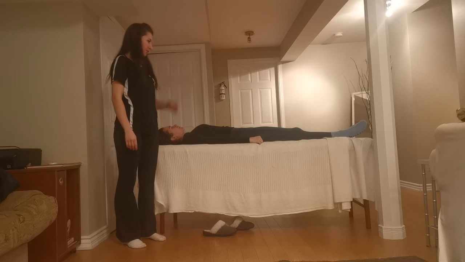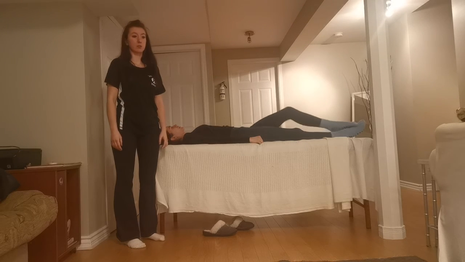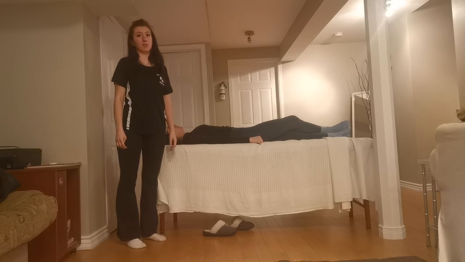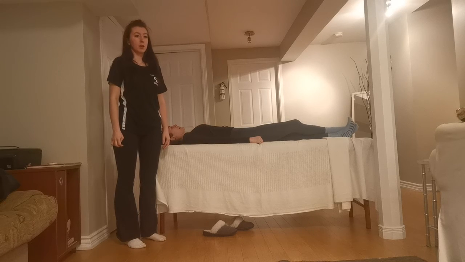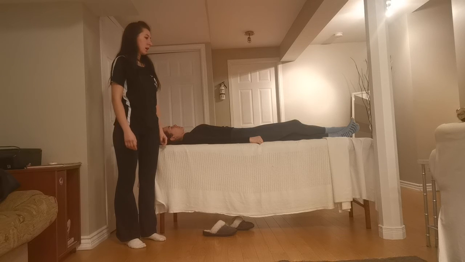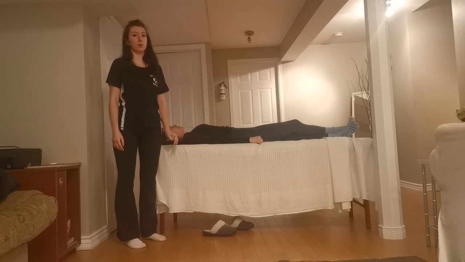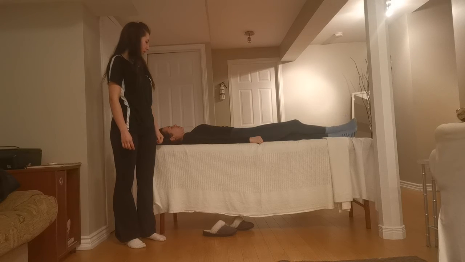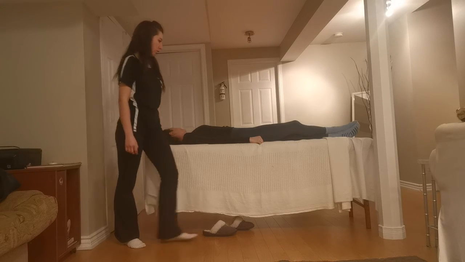So now that we've done passive range of motion, now it's time to do resisted range of motion. So resisted range of motion tests for muscular issues. If there's a tear or anything like that, that could be found within the resisted range of motion assessment. So what we can begin with is flexion of the shoulder.